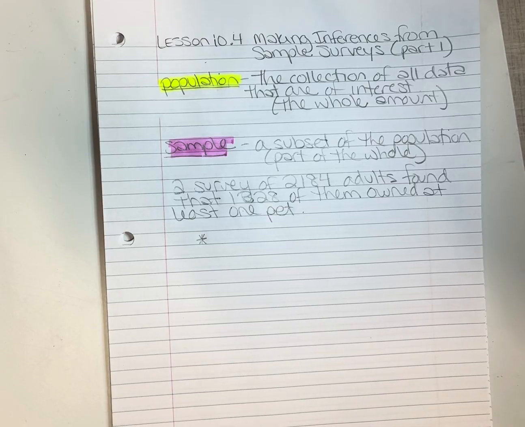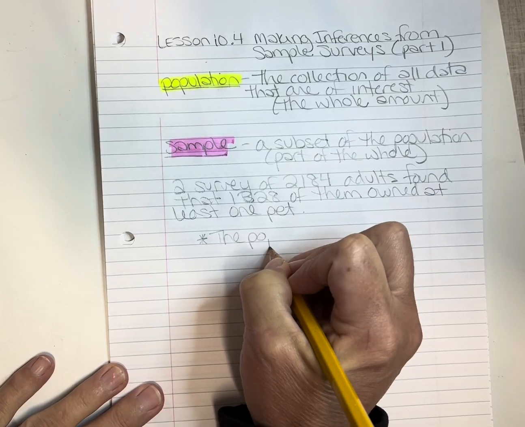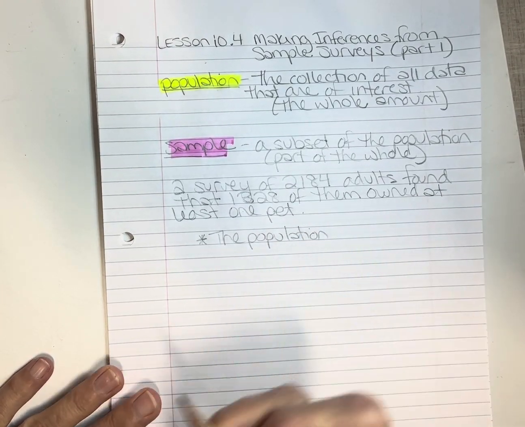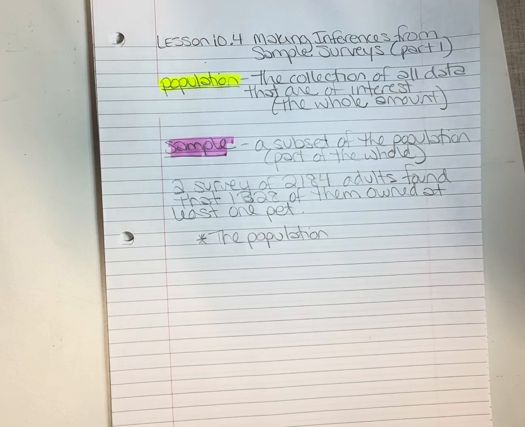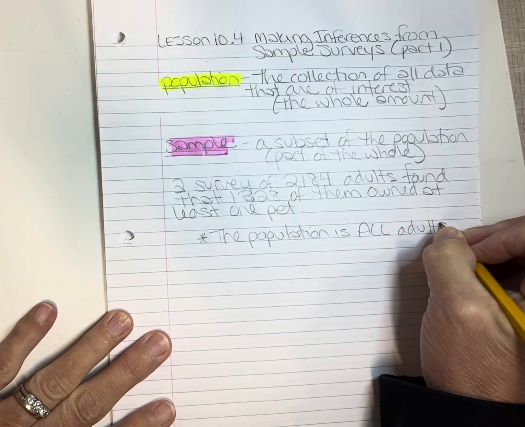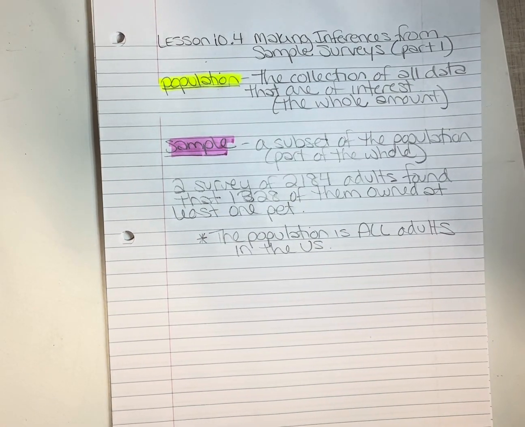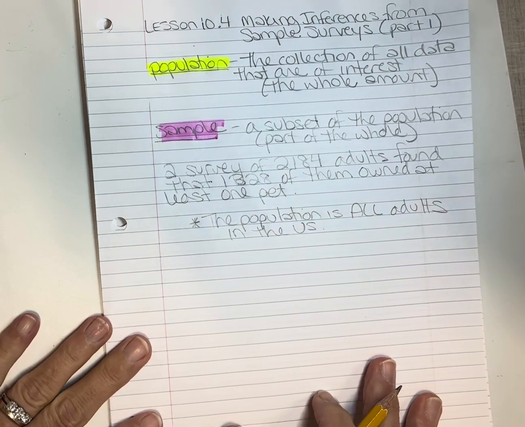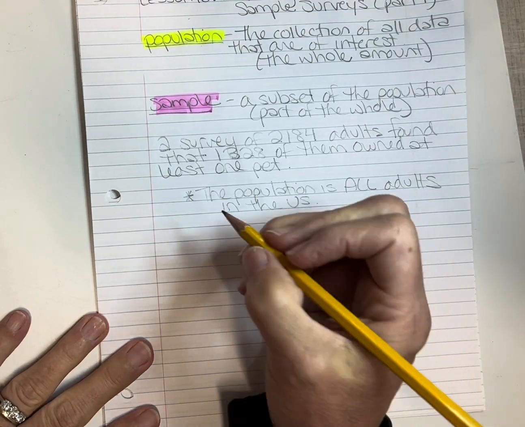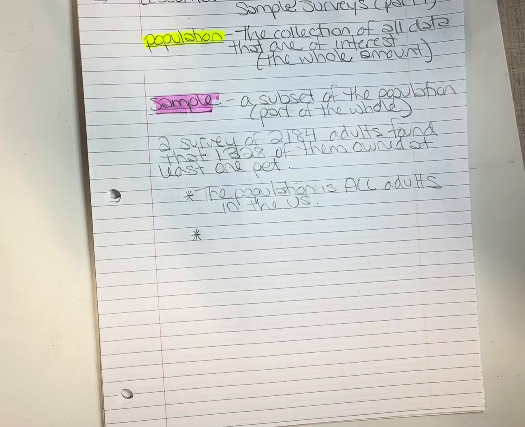in this particular case, what would the population be? Is there only 2,184 adults in the United States? No. Okay, so the population is all adults in the U.S. But we can't ask all the adults in the U.S. this question, so we ask a sample of them. Does that make sense? Be careful because the whole number that they give you isn't necessarily every single possible person in that population.